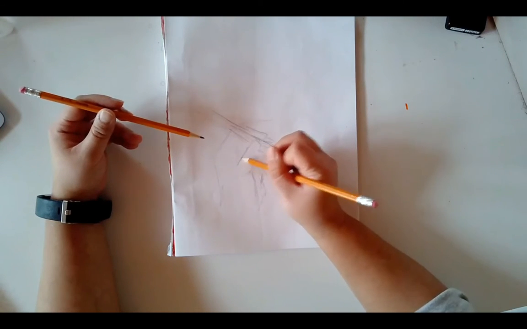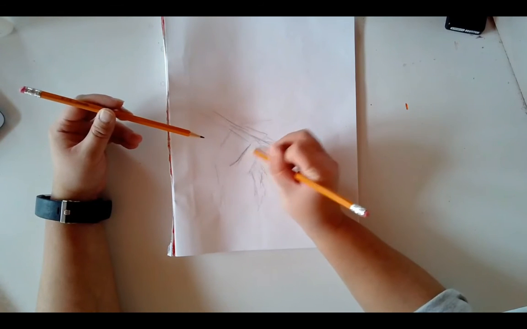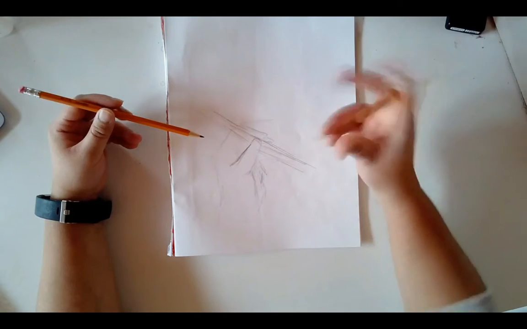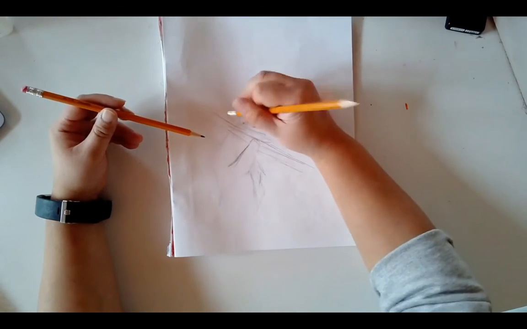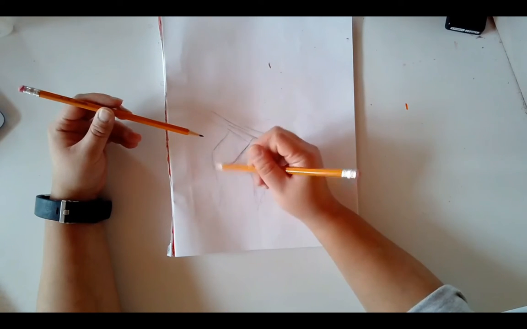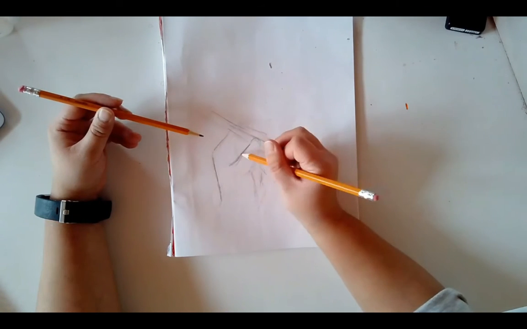An important thing to remember when you're sketching is that your sketch does not have to look perfect. It's a sketch, it's a quick drawing. So I'm going to be making some mistakes in my drawing, and that's fine. I can try and find solutions for it, or some of the mistakes I might keep.